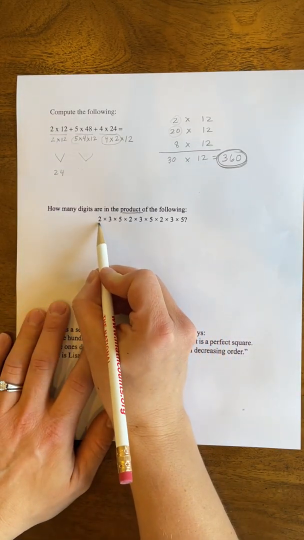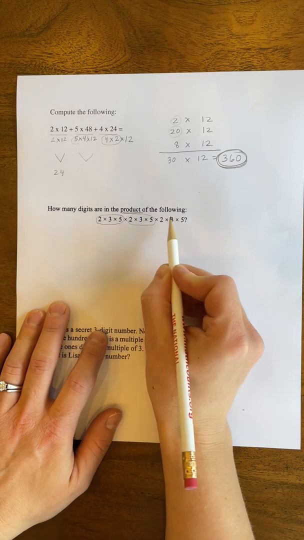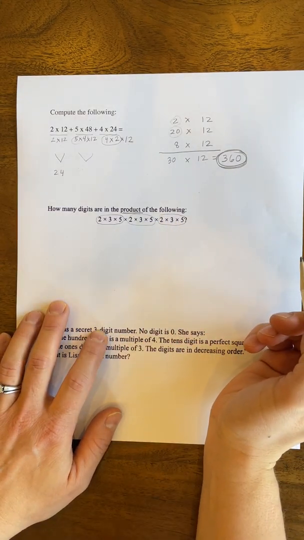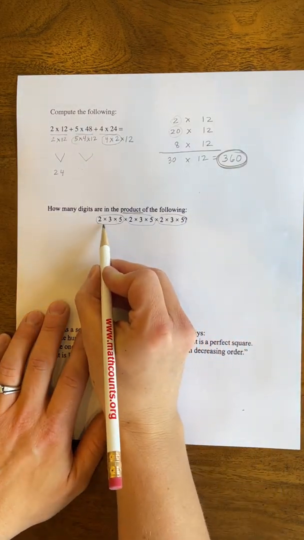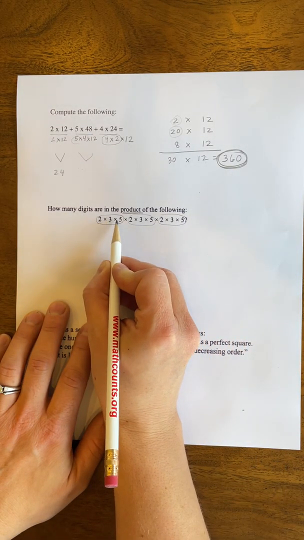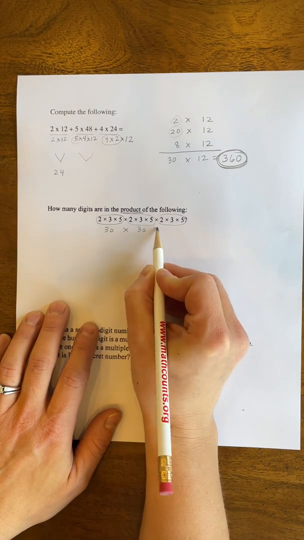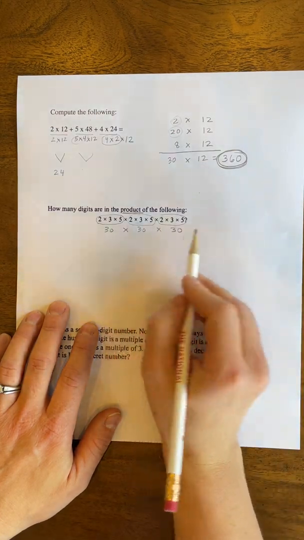The first thing I notice is that it's 2 times 3 times 5 and 2 times 3 times 5 times 2 times 3 times 5. So it's repeating. So I thought of 2 different ways to do this. One is to say, well, 2 times 3 is 6 times 5 is 30. So this is 30 times 30 times 30. Okay? That's one way to think about it.